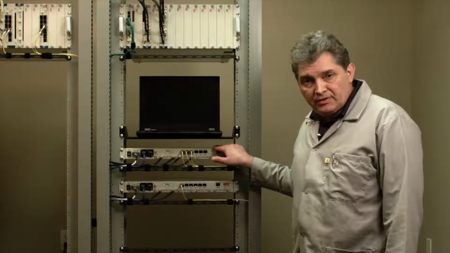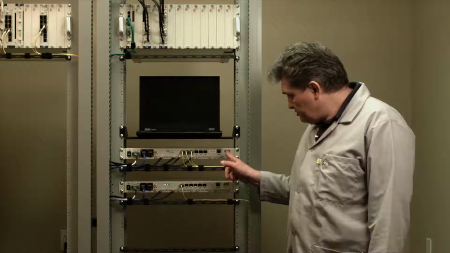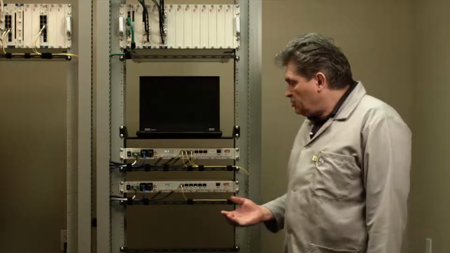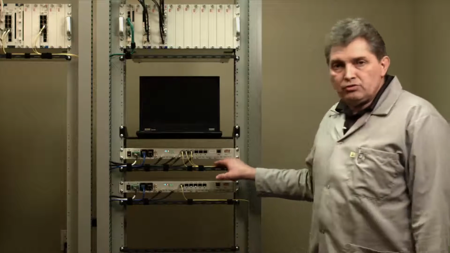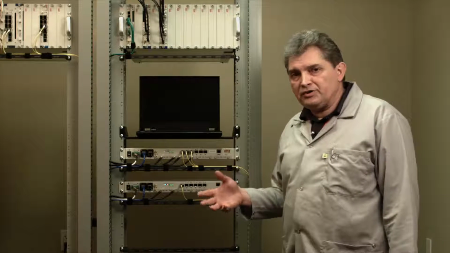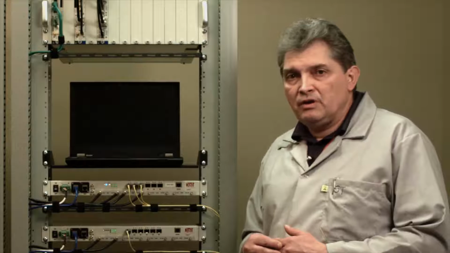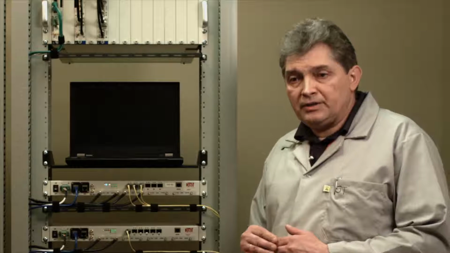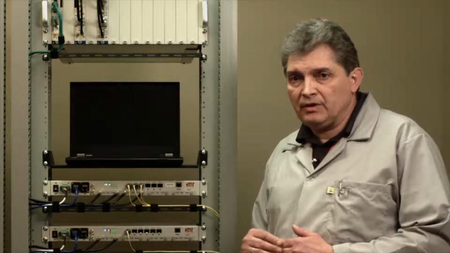Using a built-in web interface, user can easily connect his laptop to the Ethernet port, local port, and in that way gain access to graphical user interface. Graphical user interface is used during commissioning of the system and also for monitoring the system during operation. Graphical user interface provides multiple functions related to control, related to monitoring, and also provides alarms that may happen inside the system.